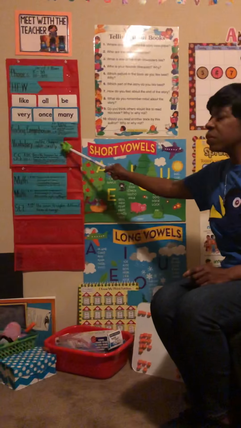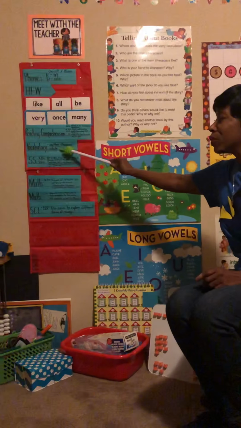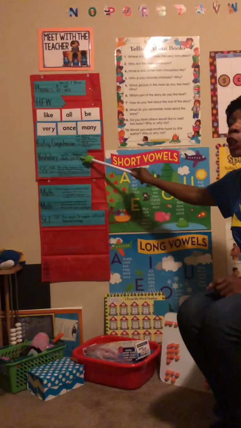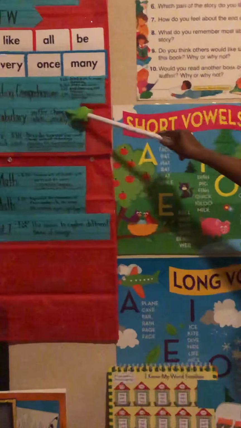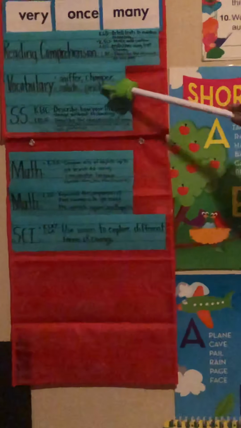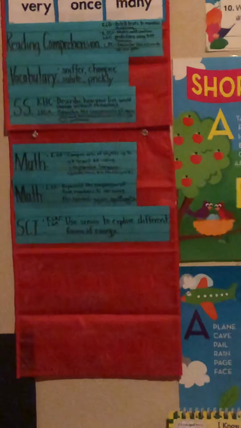But we have to correct a mistake that Miss Brown made. When we were doing our vocabulary words, I was telling you sniffer. This is chomper, not chopper. It's chomper. Chomp, chomp, okay? So I just wanted to say that.